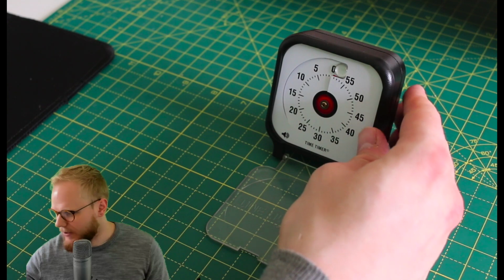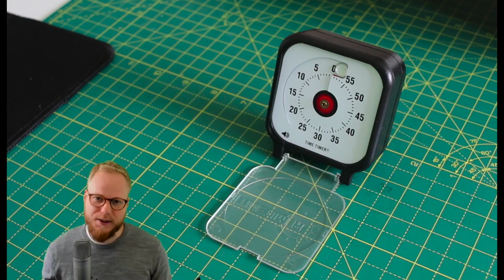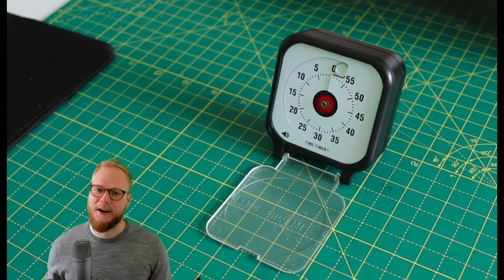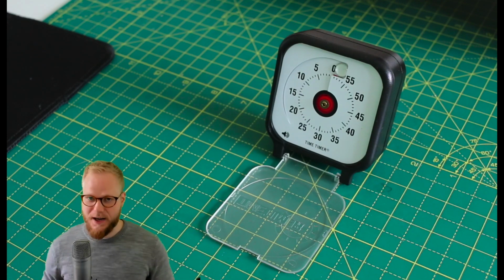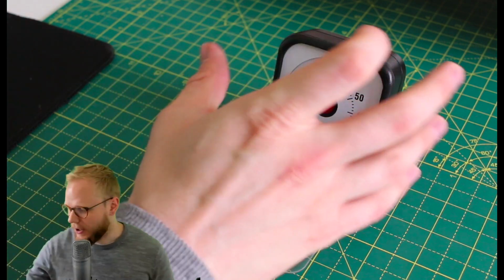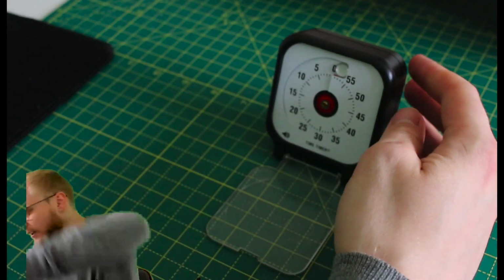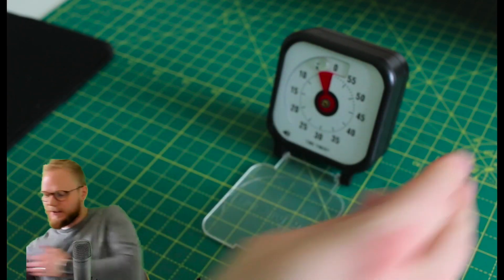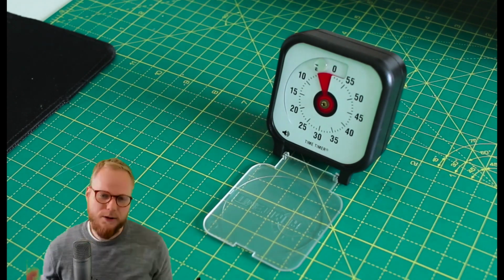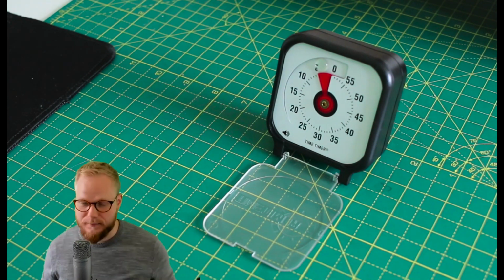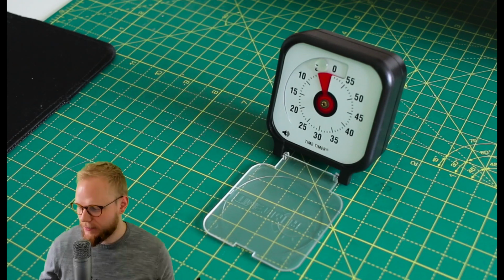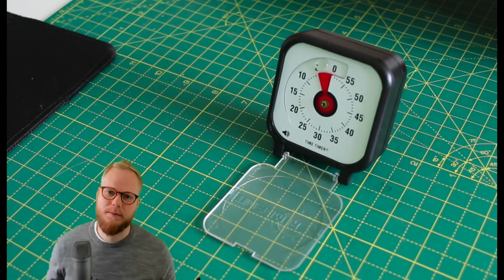The time timer is basically a visual representation, a design tool, of how much time you have left instead of how much time you have in total. The best bit about the time timer is that you can, let's say, set 5 minutes and it automatically starts counting down, and now it's going to show me in the red strip exactly how much time I have.